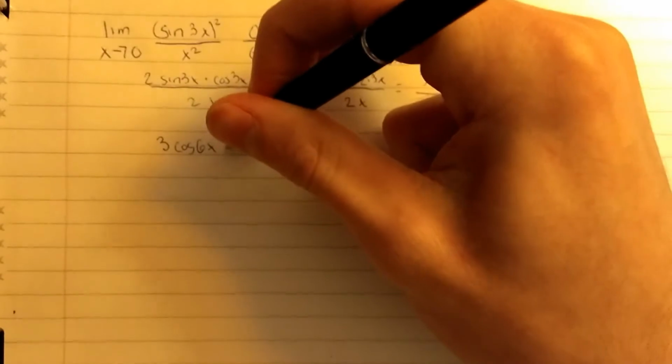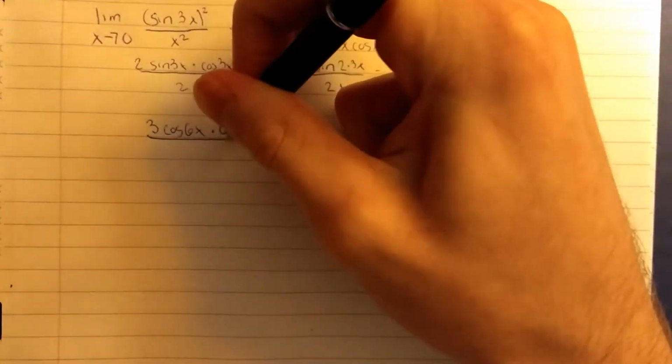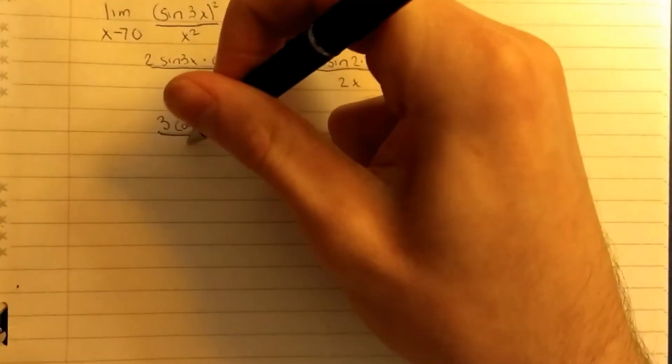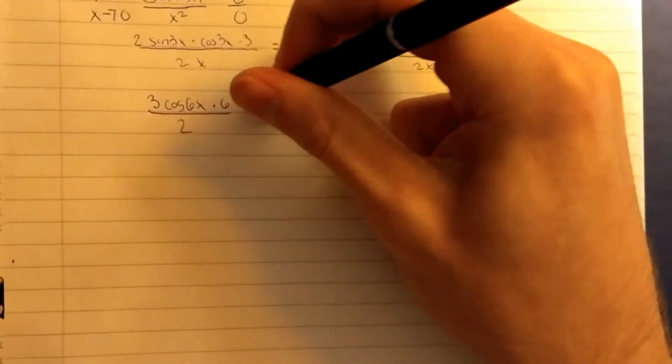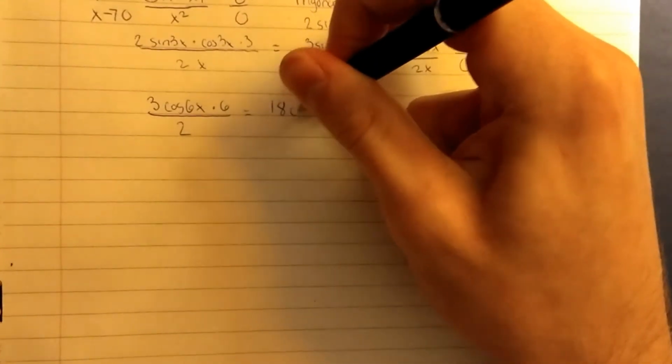So that involves taking the derivative of the top, which is going to be 3 times cosine of 6x times the derivative of the inside, which is 6, over the derivative of the bottom, it's going to be 2. So I'm just going to simplify that a little further. It's going to be 18 cosine 6x over 2.